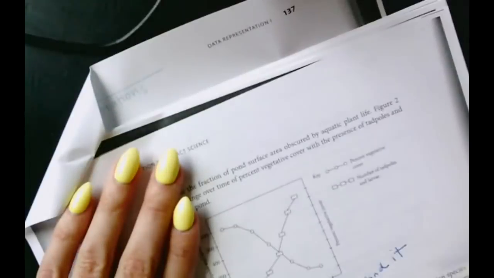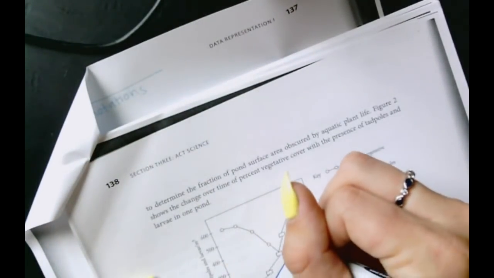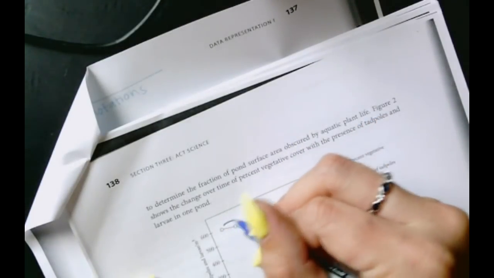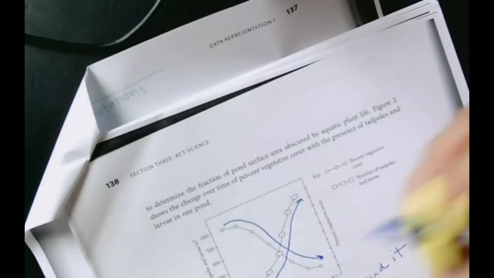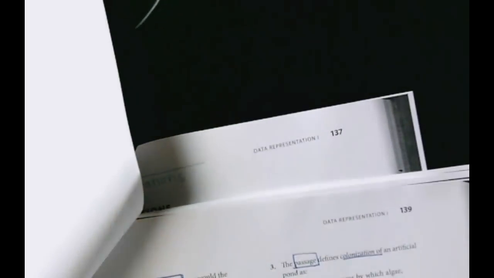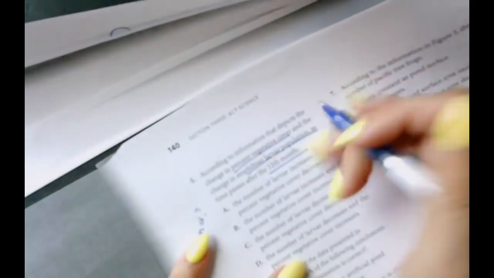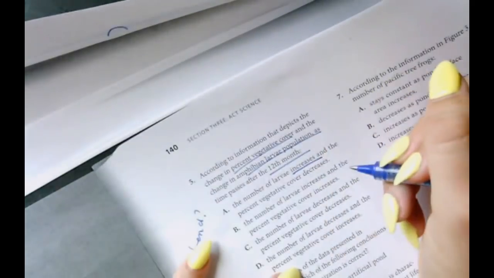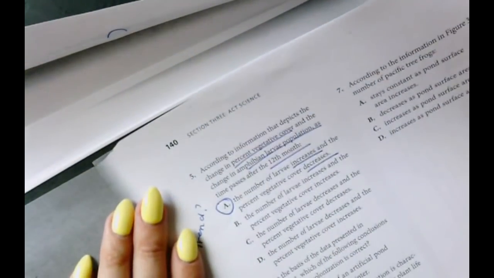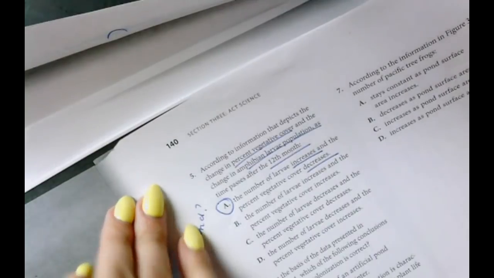So as the pond ages, the number of larvae increases as the vegetative cover decreases. I just traced that graph. Yeah, that's literally exactly what happened. For this one, because it's a black and white answer, you don't actually have to read basically anything.